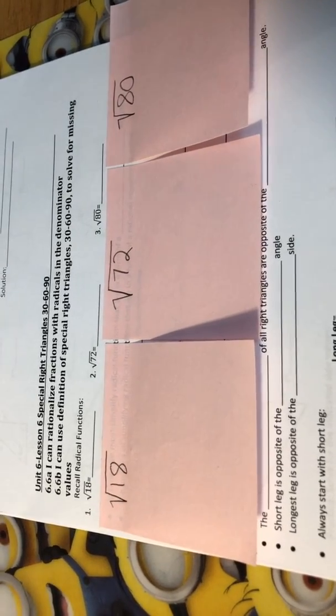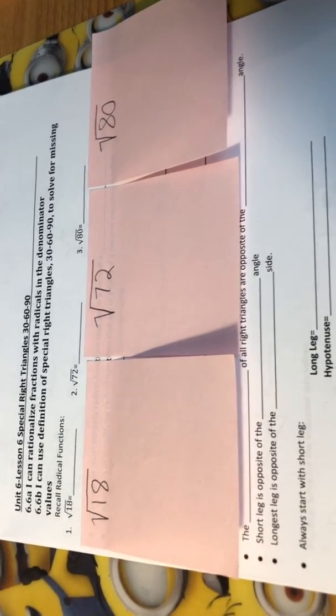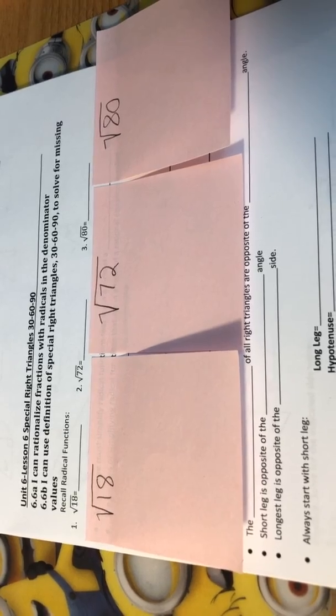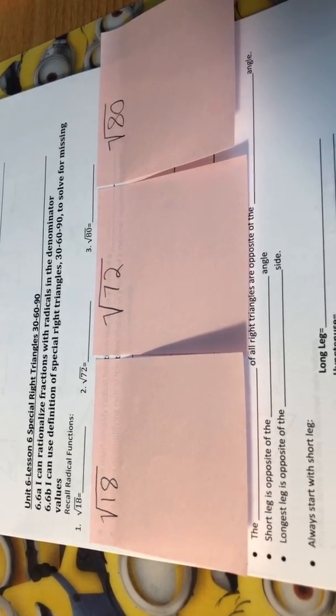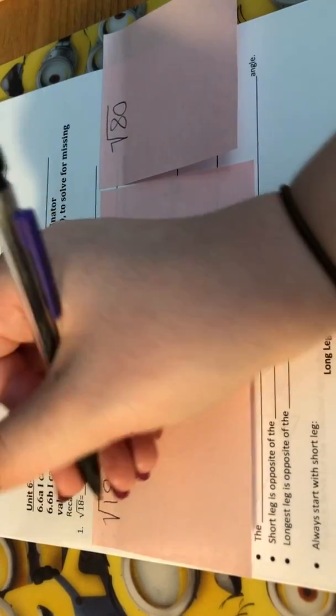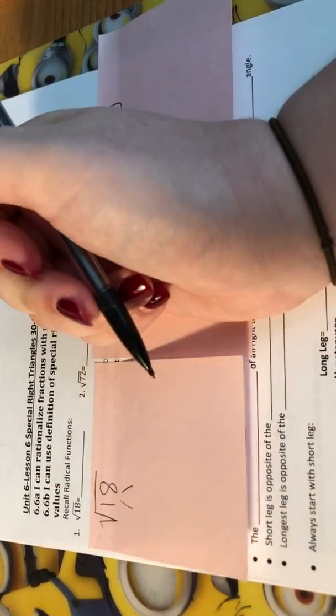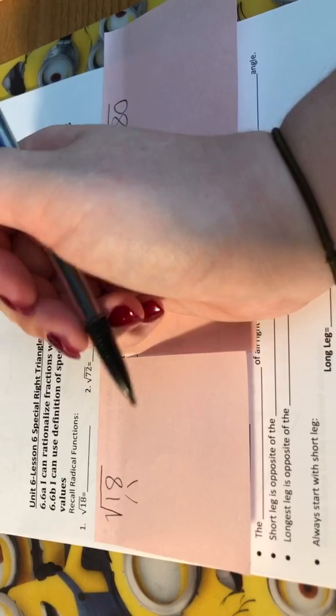So in this video we are doing lesson 6.1 through 3. At the beginning takes us through a review of how to simplify radical functions. So for 18, we're going to split this up as much as possible.